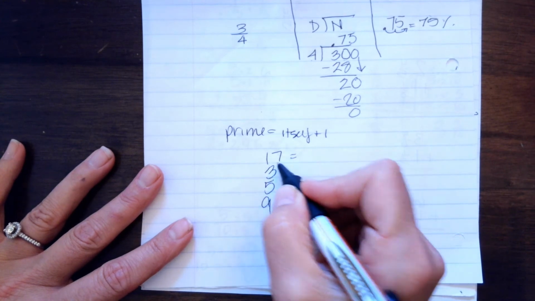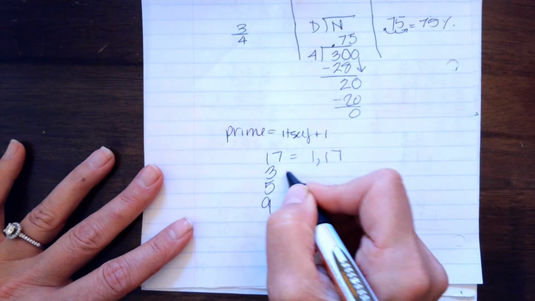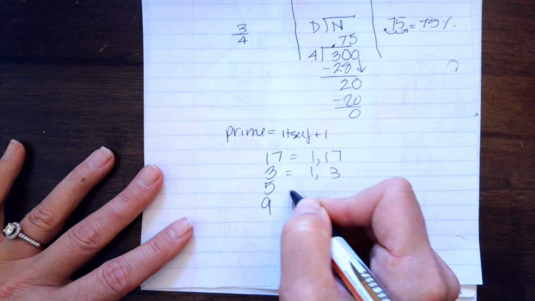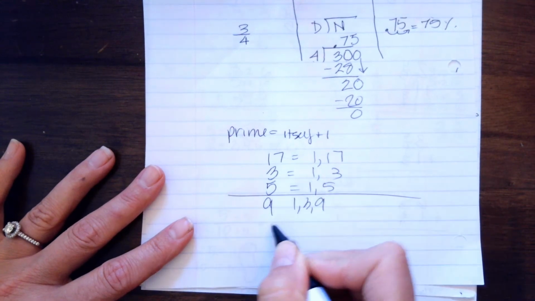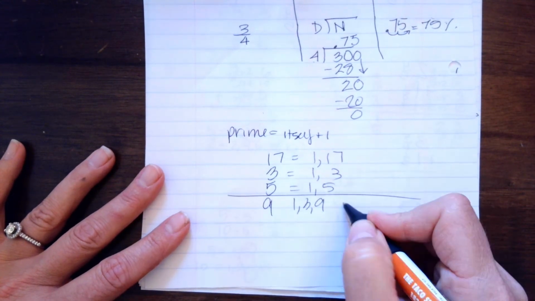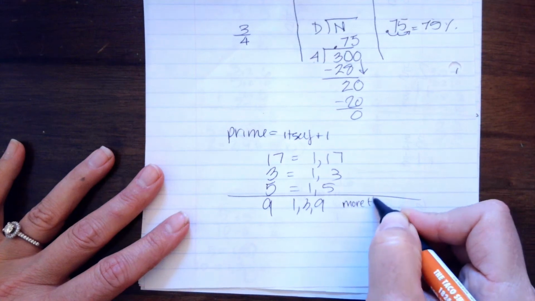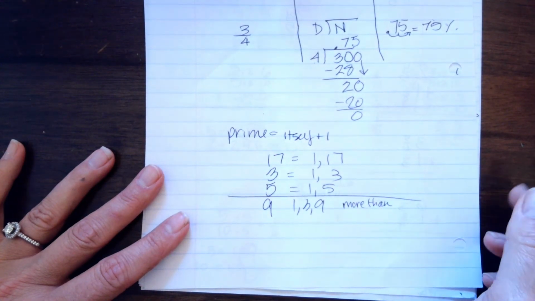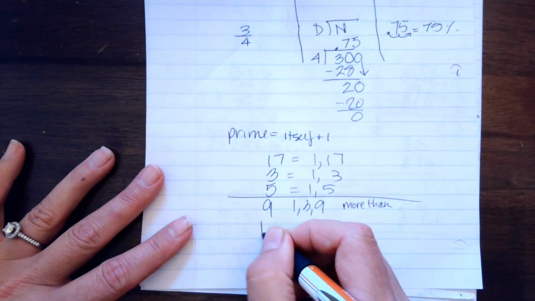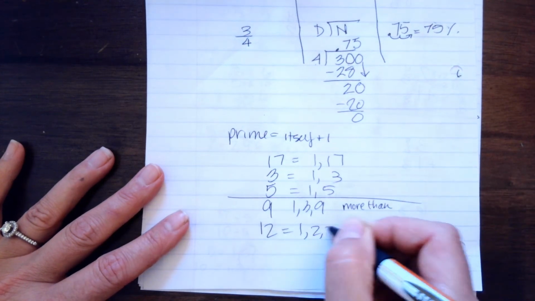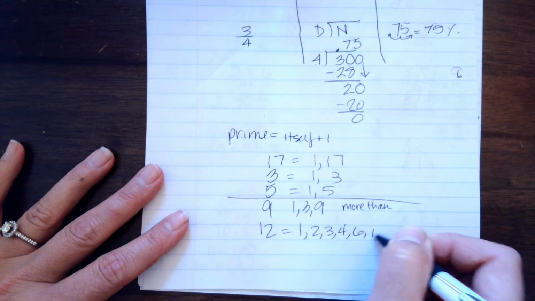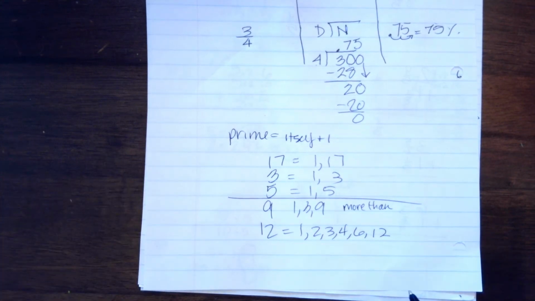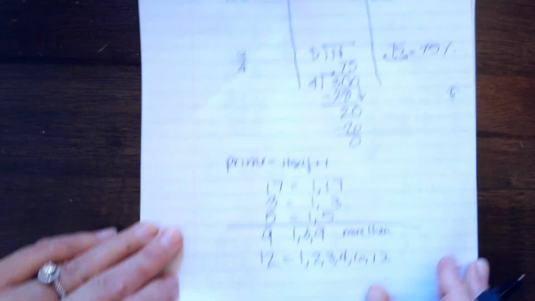So what are the numbers that go into 17? Just 1 and 17, 1 and 3, 1 and 5. And then these are my composite numbers. It means that it has more than just 1 and itself that go into it. So 9 is a composite number. 12 is a composite number. So that is what prime and composite mean.